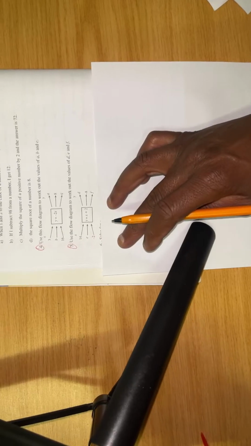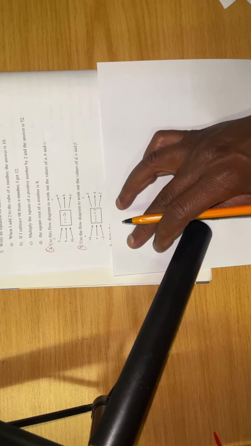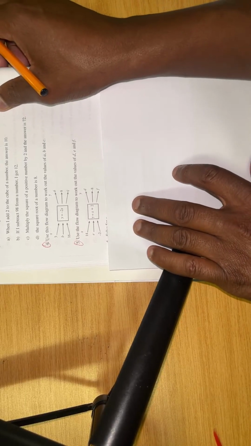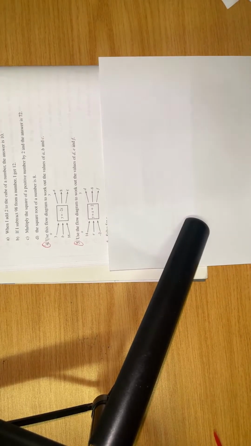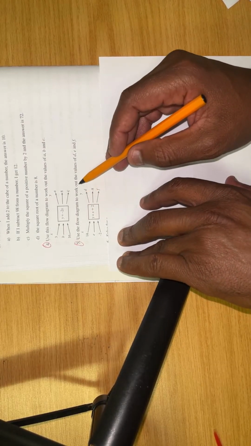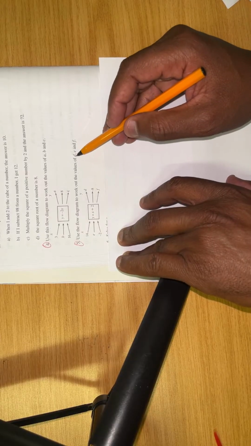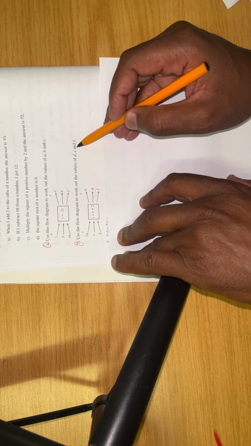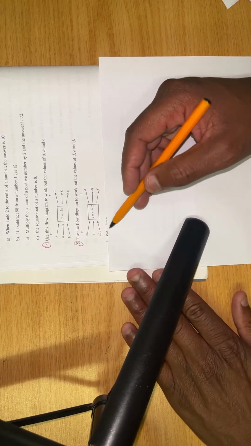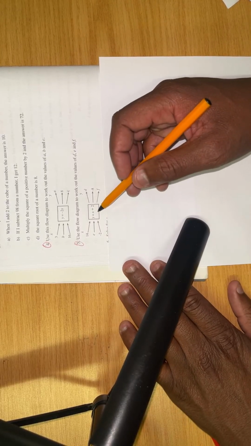With regard to number 5, we are saying, use the flow diagram to work out the values of D, E, and F. Same thing, but in this case, it's all about division, okay?